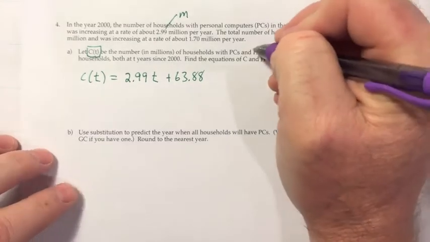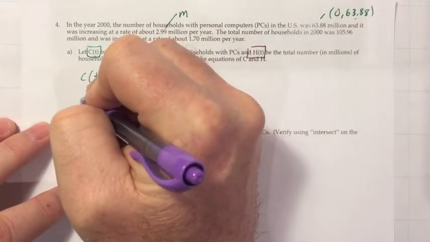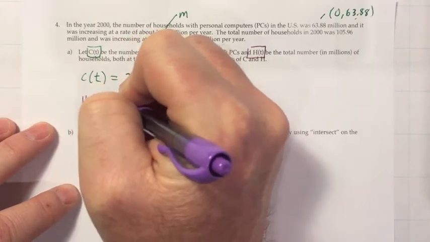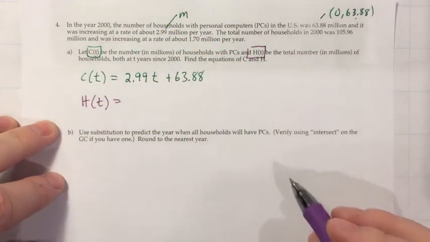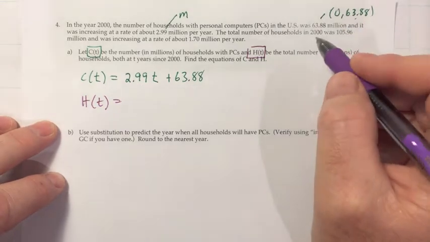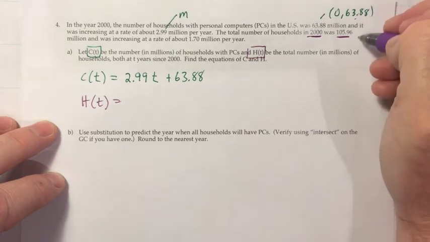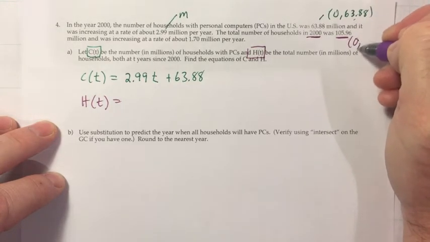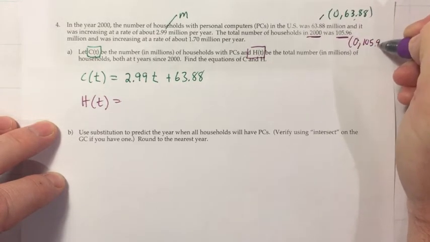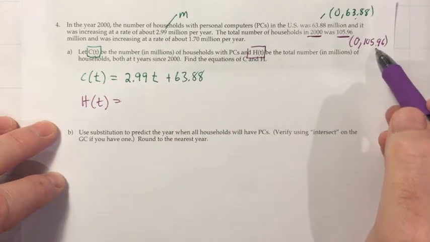So I'm going to do H of t in purple. We're just going to follow the same idea. We're going to try and write H of t equals in an mx plus b sort of format. So in this case, mt plus b. And so if we find the number for 2000, it was 105.96. So that would be our 0, 105.96 as an ordered pair because our starting year was 2000. So that makes that b.